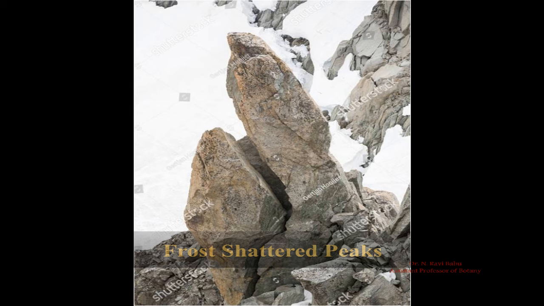Angular fragments of rock are prised from mountain sides or cliff faces, and they fall to the foot of the slope where they accumulate to form screes. Hope, dear friends, you got the word screes that I used in my earlier discussion. The angular fragments of rock are prised from mountain sides or cliff faces and fall to the foot of the slope where they accumulate to form screes, right?